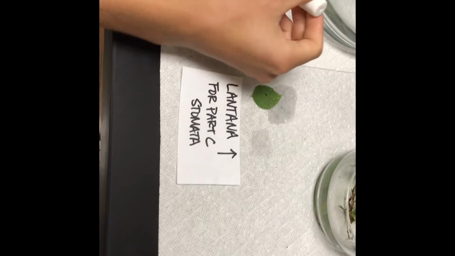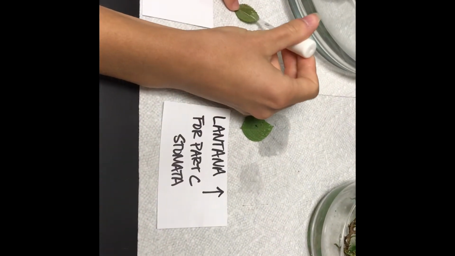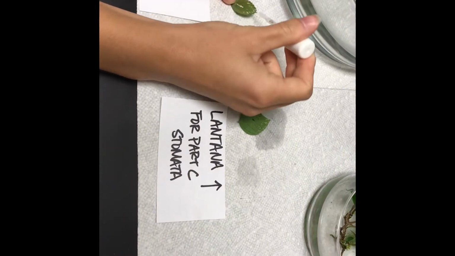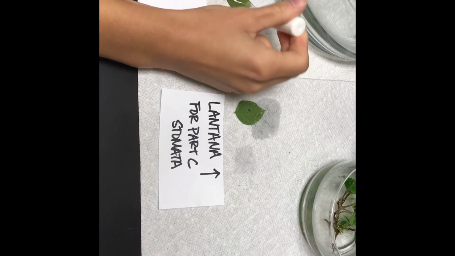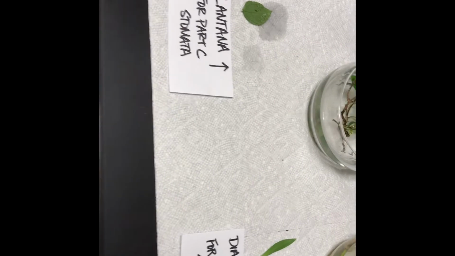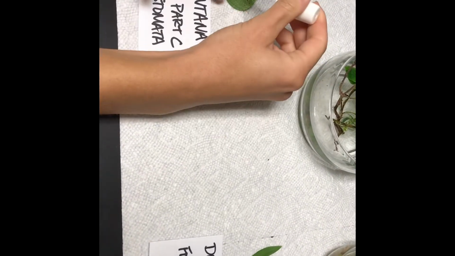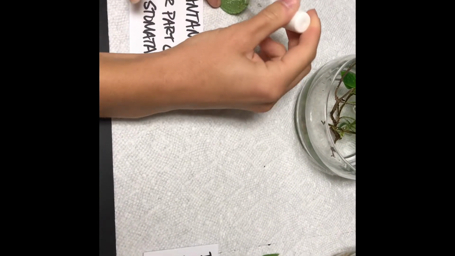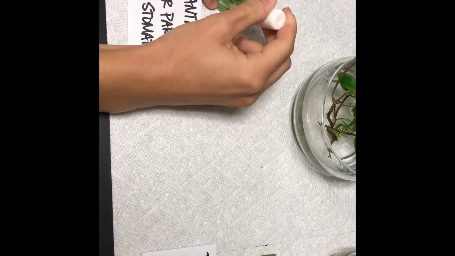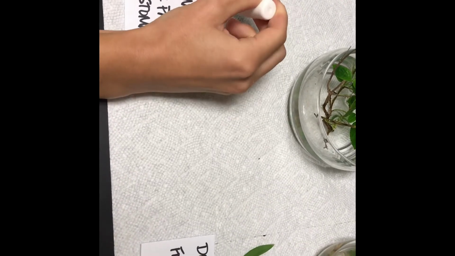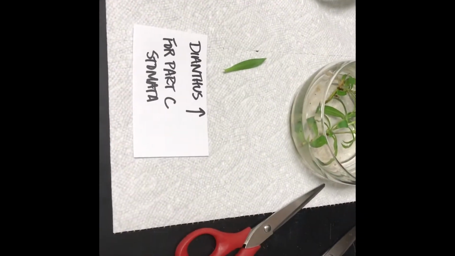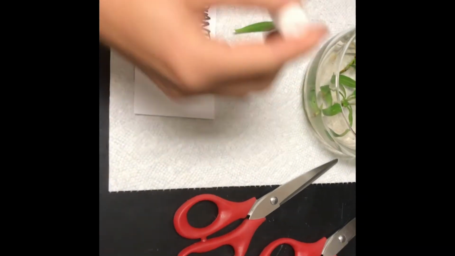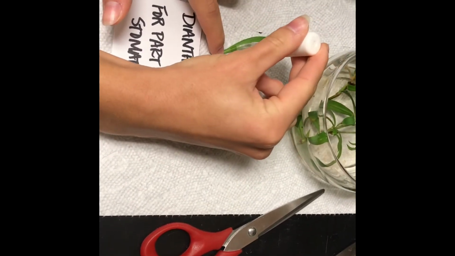Okay, so the next step is we're going to use clear fingernail polish and paint the back side of the leaves. Perfect. So that we can get an impression of the stomata. We go along, we paint them all. Perfect. And then we're going to let these dry so that we can use tape and pull off an impression of these. She's doing a great job of moving along and painting the back so we can let these dry.